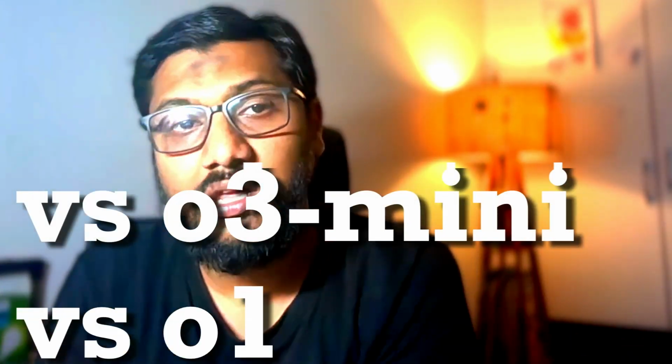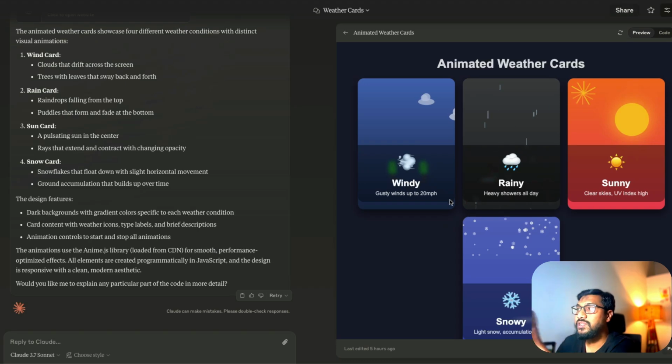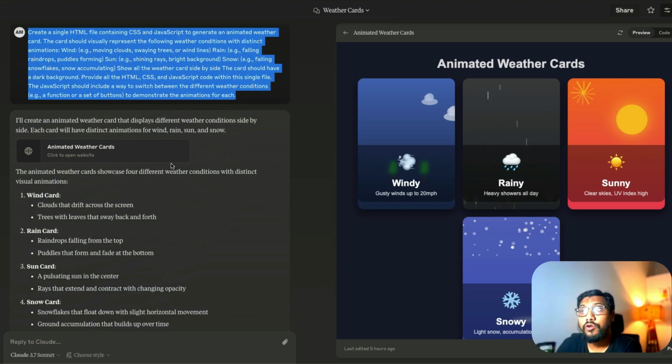And for a couple of tasks here, I also compared it with O3 Mini and also O1 to see how OpenAI would do the same task. And you might be surprised to see the comparison between all these things. First of all, we're going to start with this animated weather card. So this is what Claude did for me.